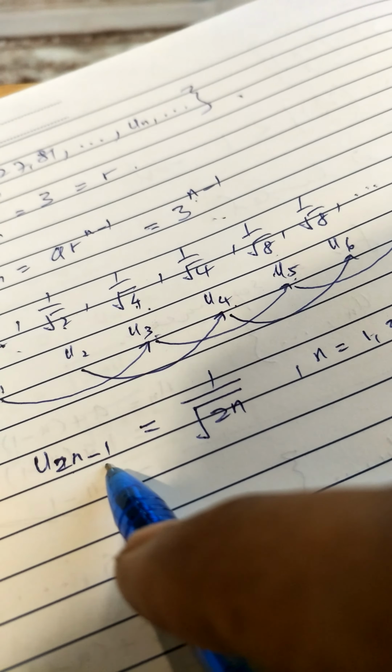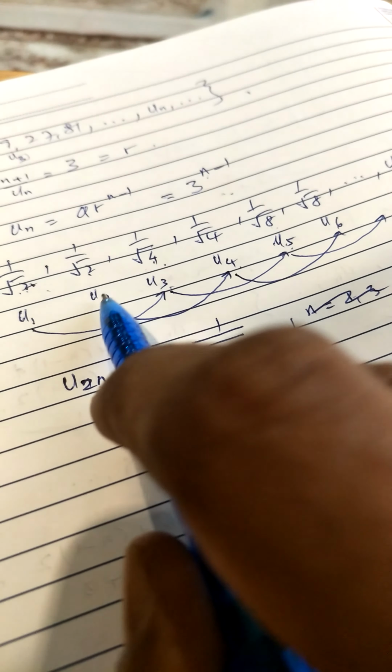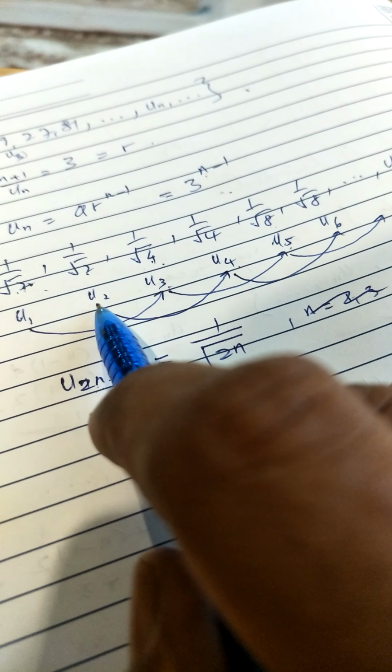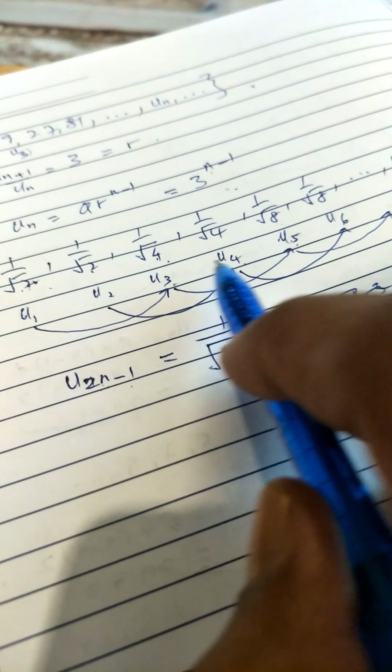Is that correct? Let's go. For n equal to 1, 2, 3, and so on. But by doing this, basically we are not including the even terms.